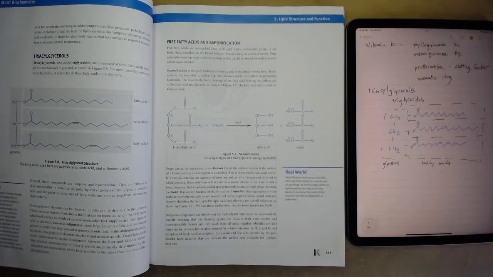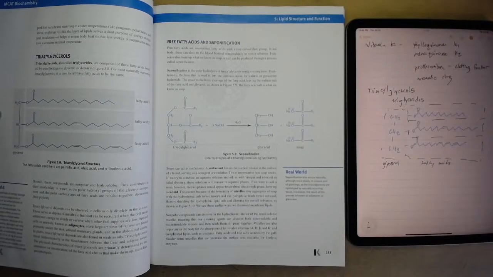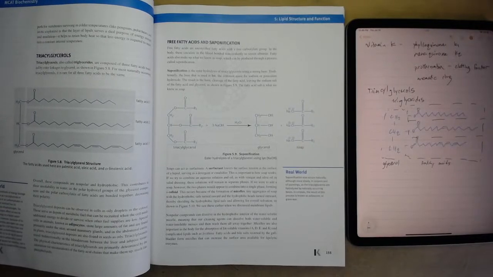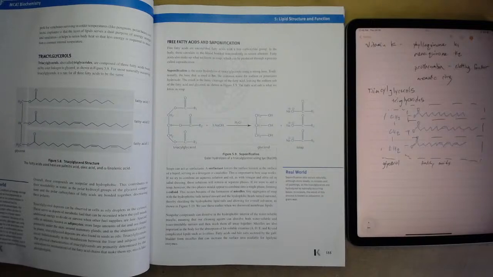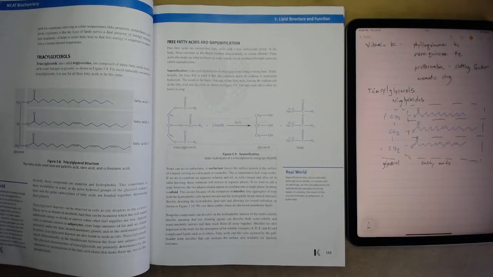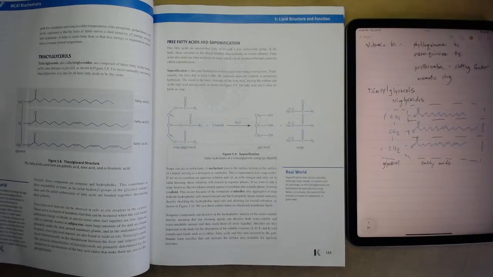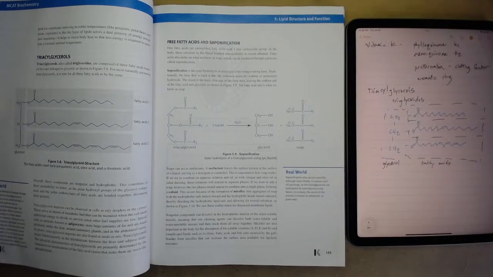Special cells in animals known as adipocytes store large amounts of fat and are found primarily under the skin, around mammary glands, and in the abdominal cavity. In plants, triglycerol deposits are also found in seeds as oils. Triglycerols travel bidirectionally in the bloodstream between the liver and adipose tissue.